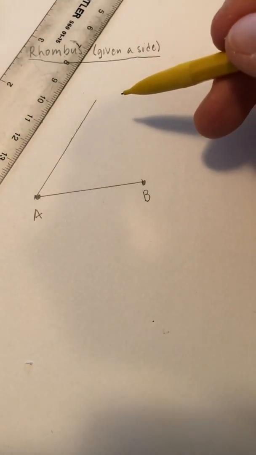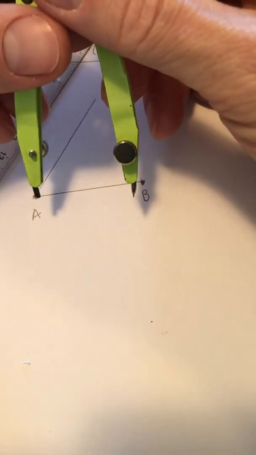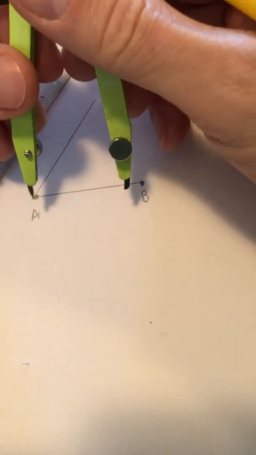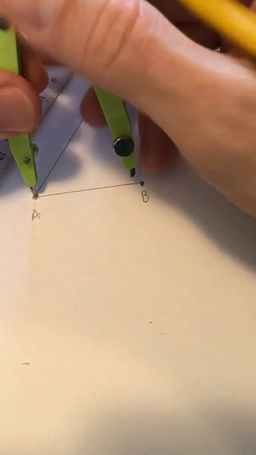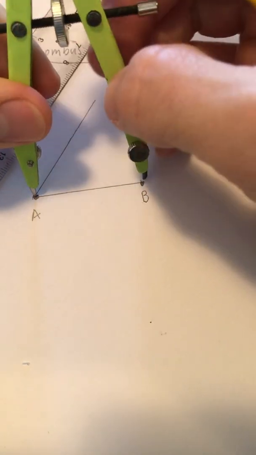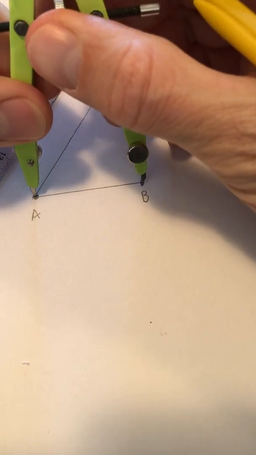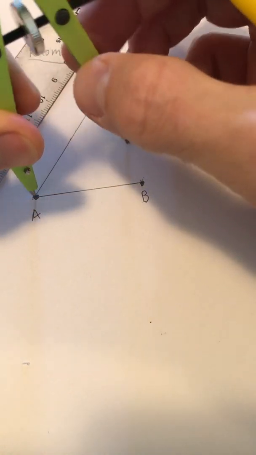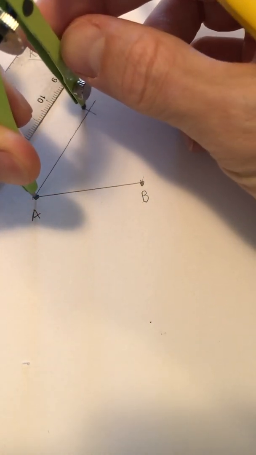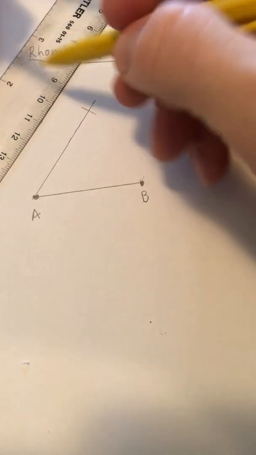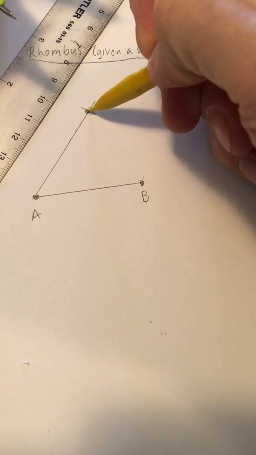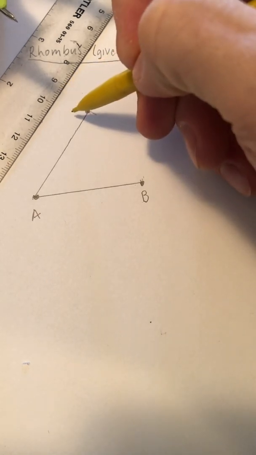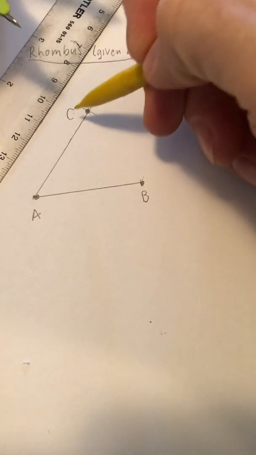Now this line segment is obviously a bit long, so what I'm going to do is open up my compass so that I put my point on A and open up my compass to the length of my given segment, AB. Okay? And so then I'm going to move my compass up here and make a mark. At this intersection right here is the next point of my rhombus, the next vertex, and I'm going to label that C. Okay.